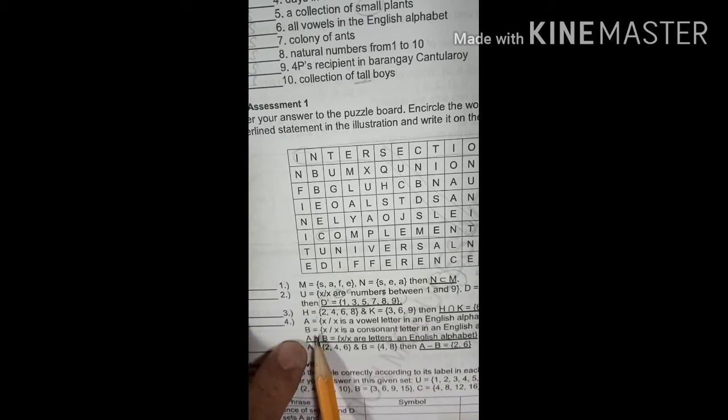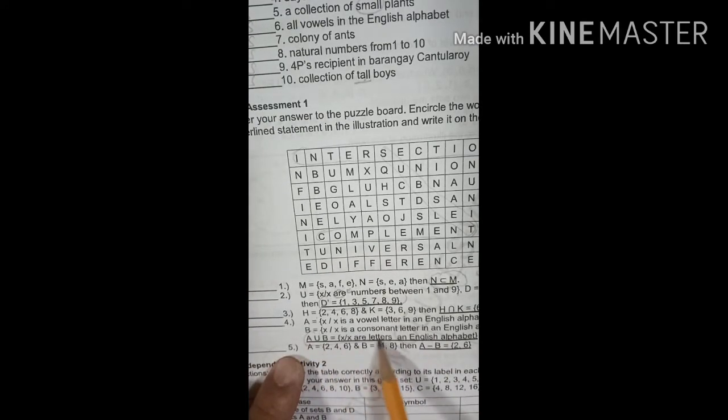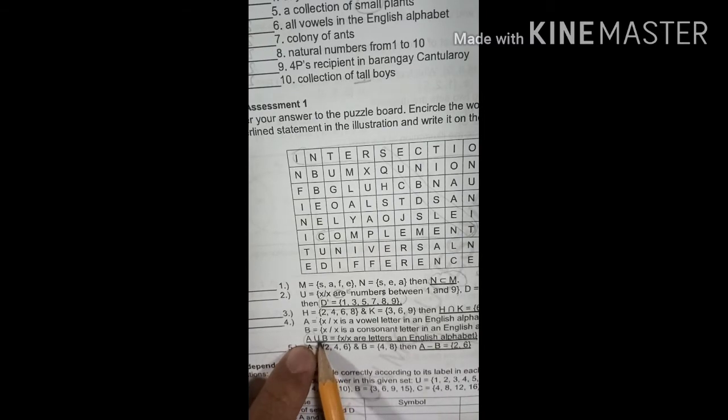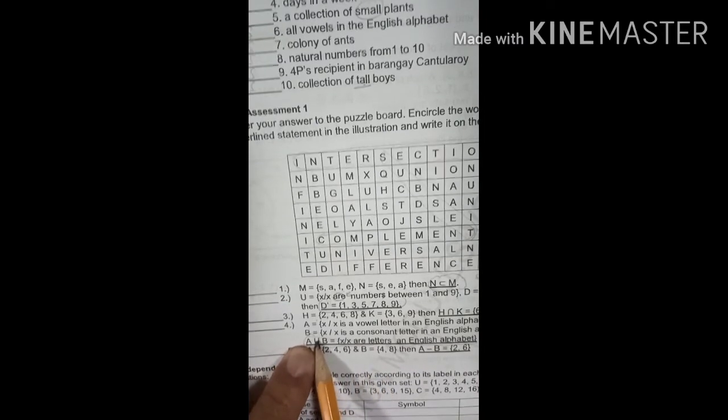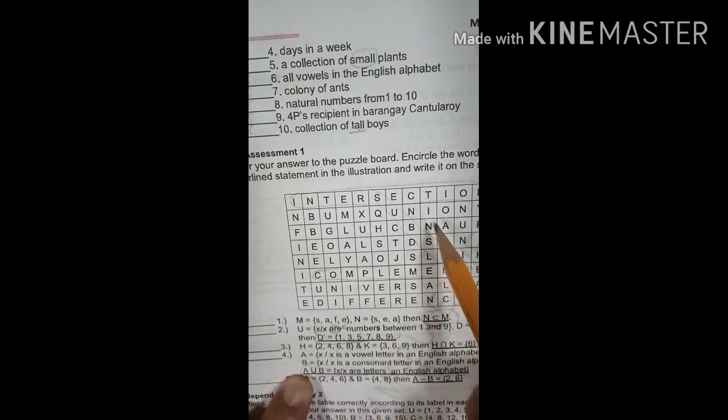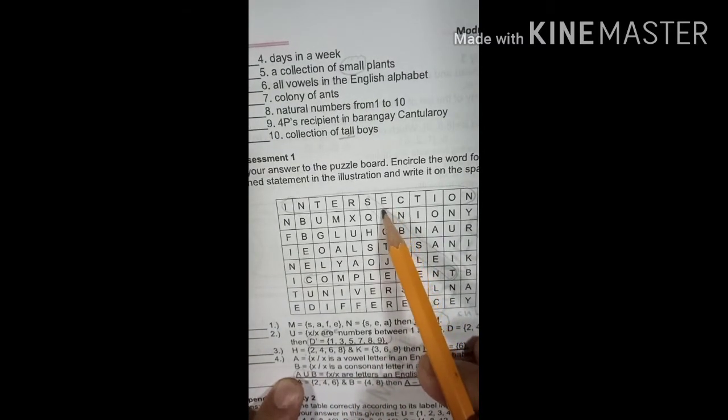Set B which contains element X such that X is a consonant letter in the English alphabet. Now, what do you call this one? It is actually union. This is union. Where is union here? Union. Here is the union.